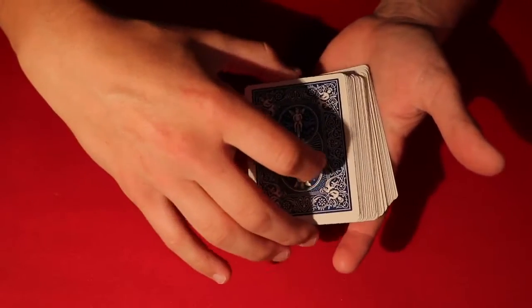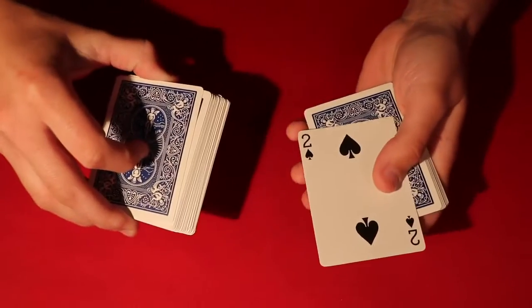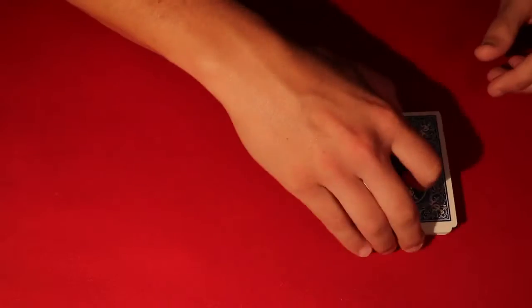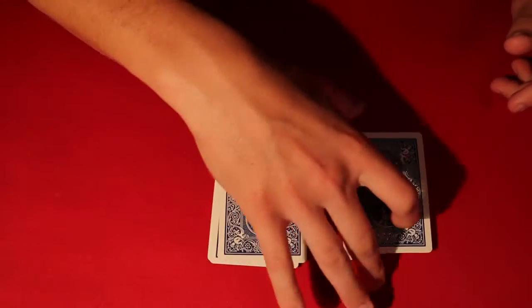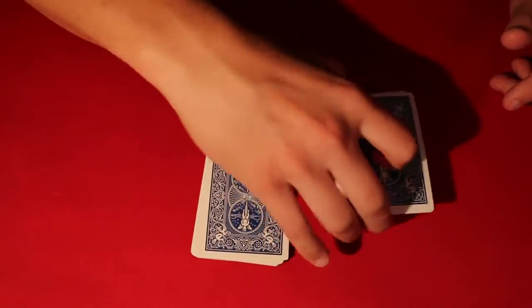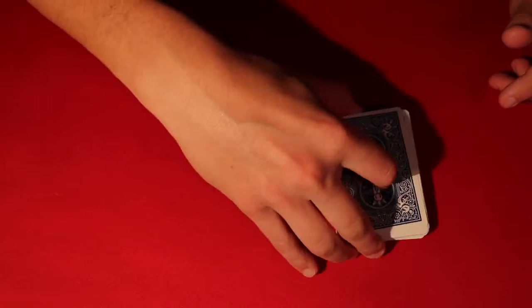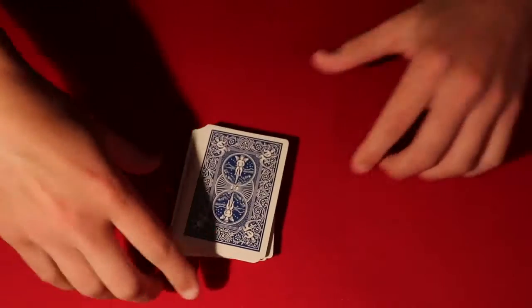Your hands are wide open, they come over. Let's say, for instance, they cut to this card. Alright, so you guys got the two of spades, right? You can leave this in the middle if you want, and you can have the spectator continuously cut the deck as many times as they like. For this trick, you can have them cut the cards as many times as they wish, right?